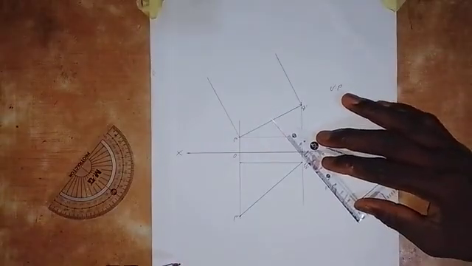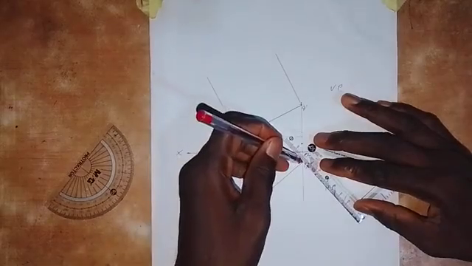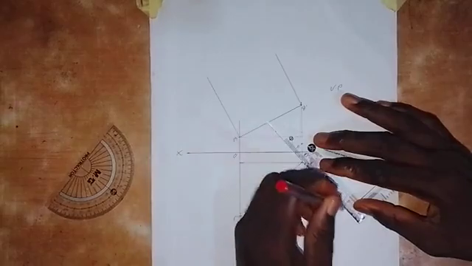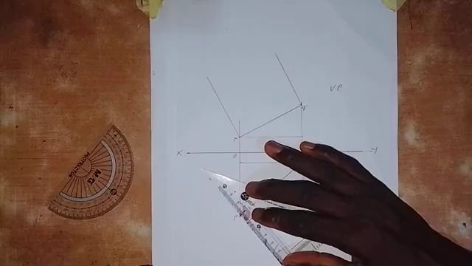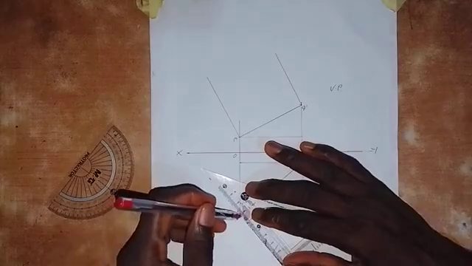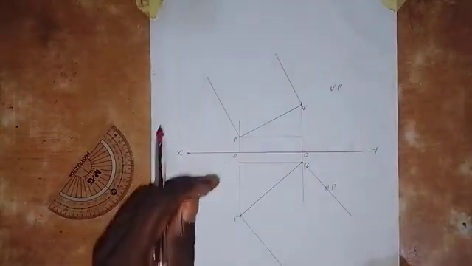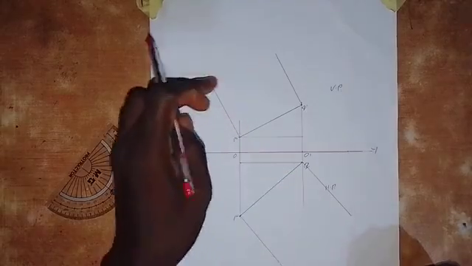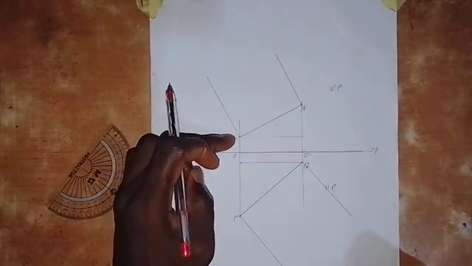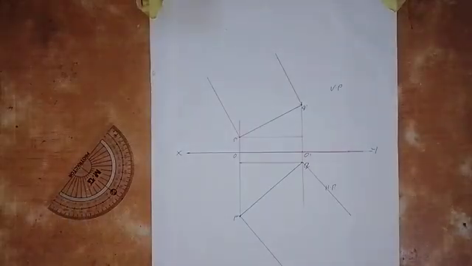We draw a line from here passing through this point, and then a line from point P passing through this point. Okay, all right, so each of these lines is at a right angle to line PQ, and these lines are also at right angle to P prime Q prime as we have it here.